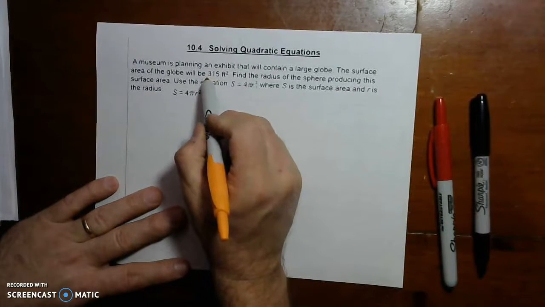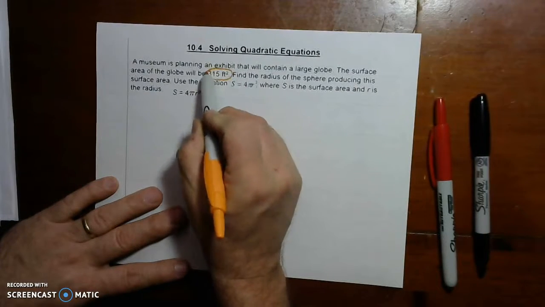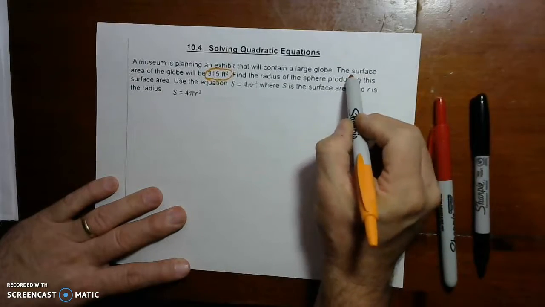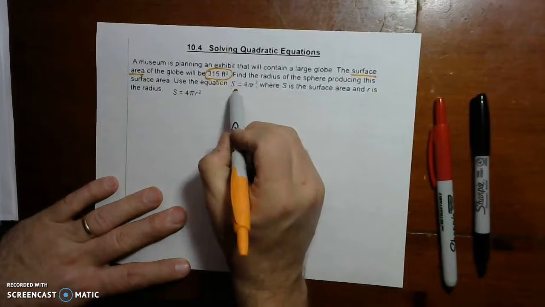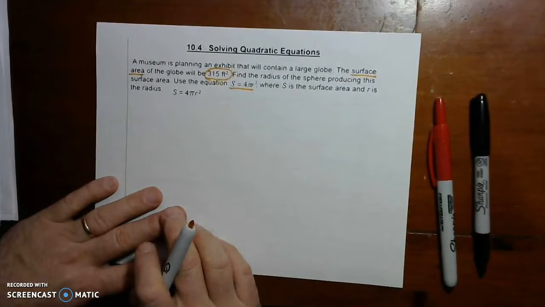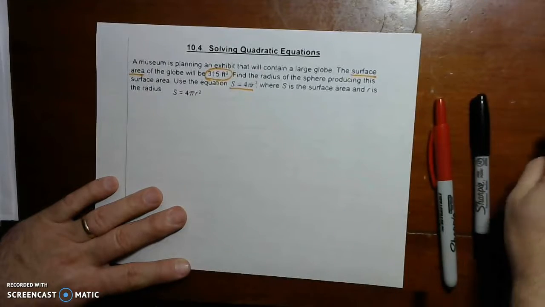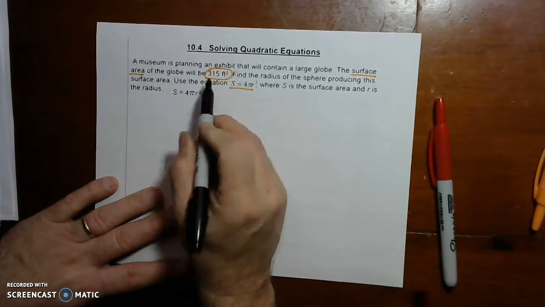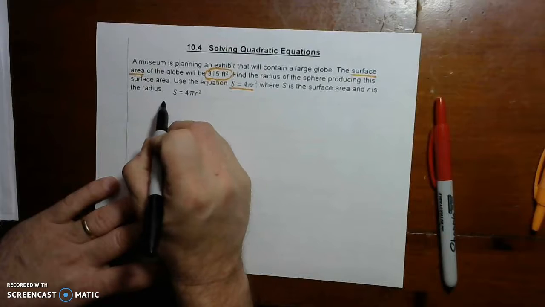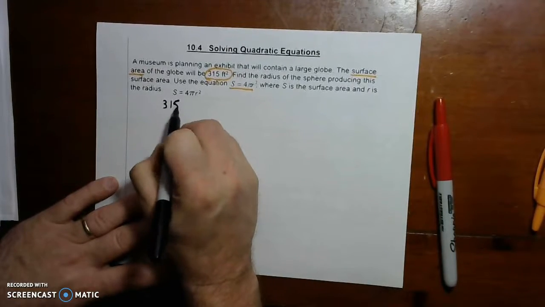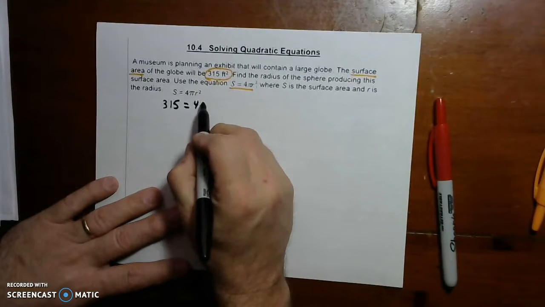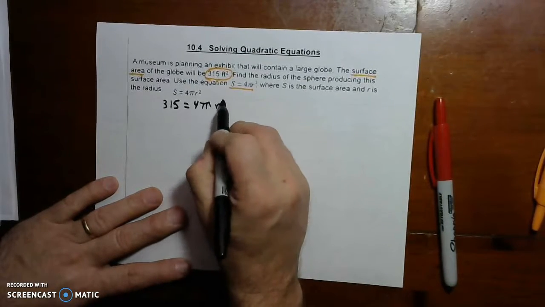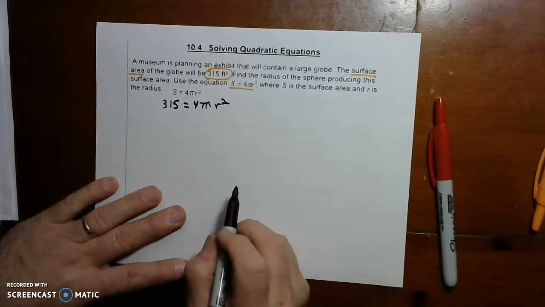The first thing I notice is that this right here happens to be my surface area. They give me the formula for that. So I think what I'll do is substitute 315 for S and solve for r.